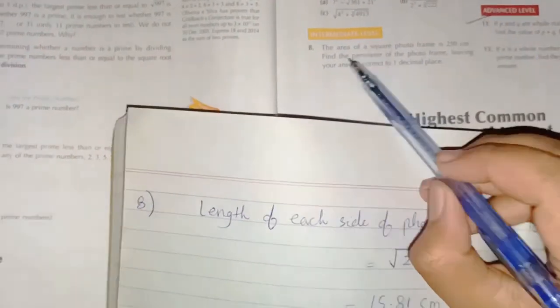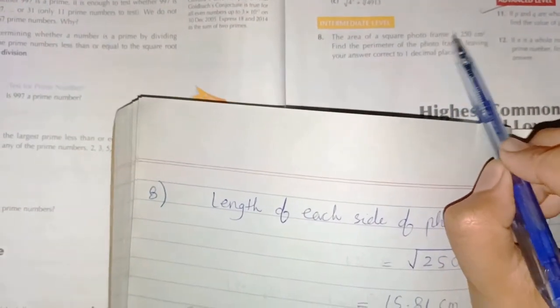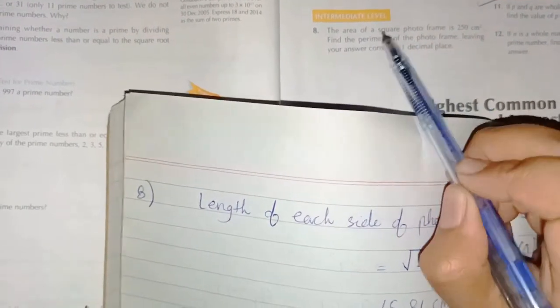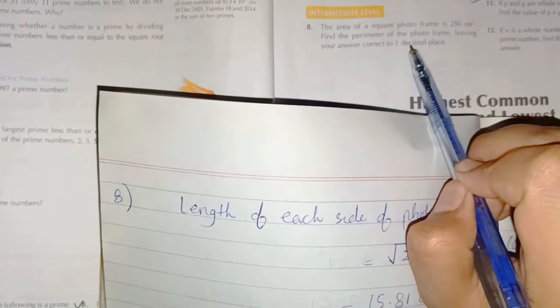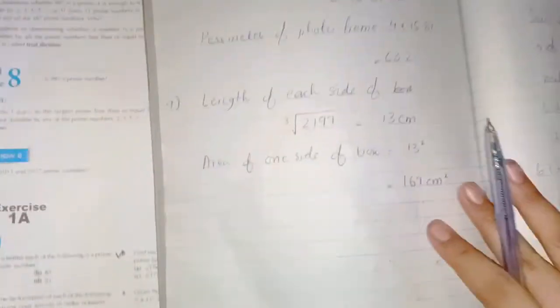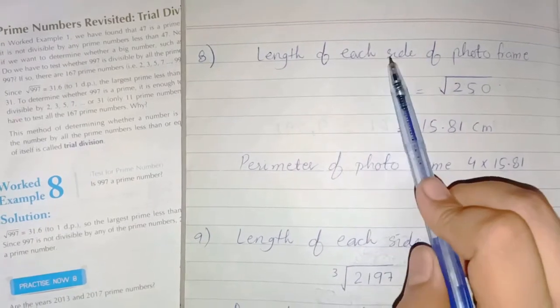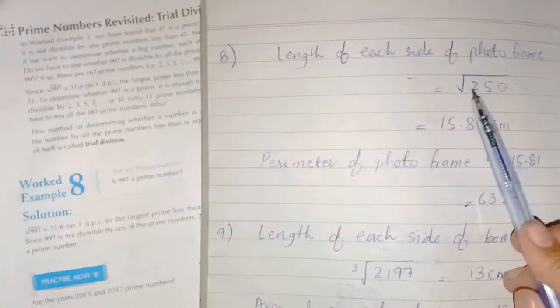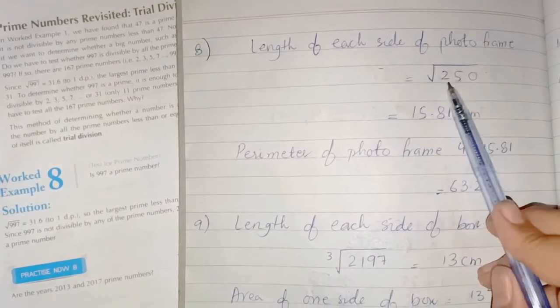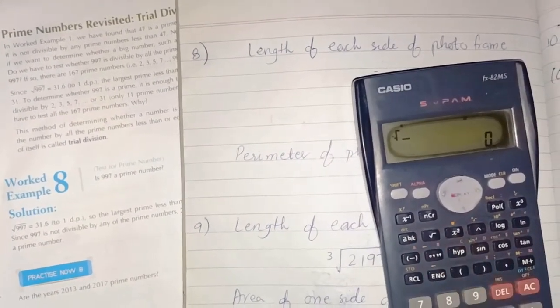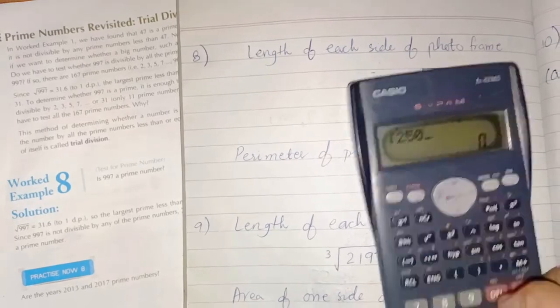Question number 8 is, the area of a square photo frame is 250 centimeter square. Find the perimeter of the photo frame, leaving your answer to one decimal place. We have already done this type of question. Length of each side of the frame is, first we are going to take the square root of 250. Let's see the square root of 250.